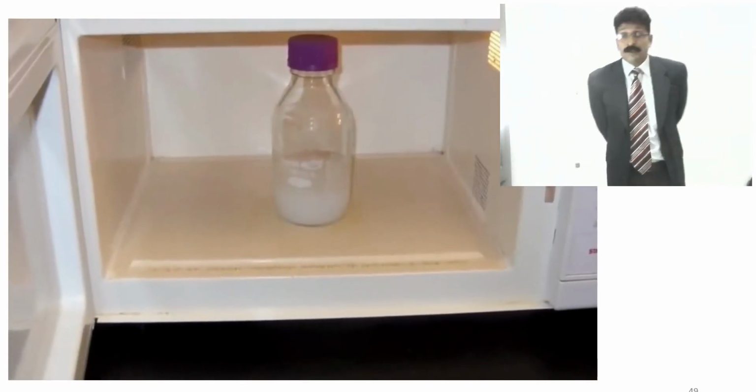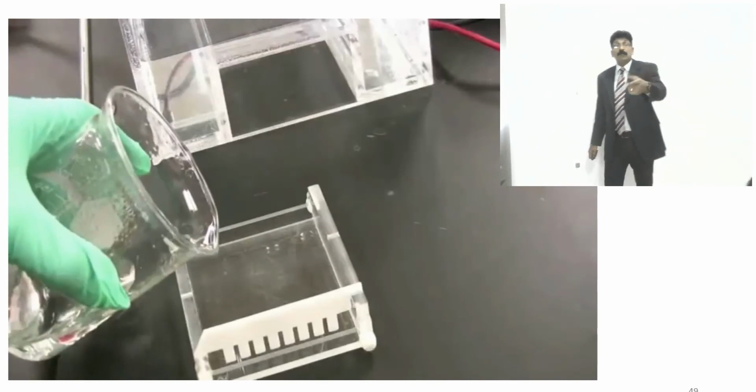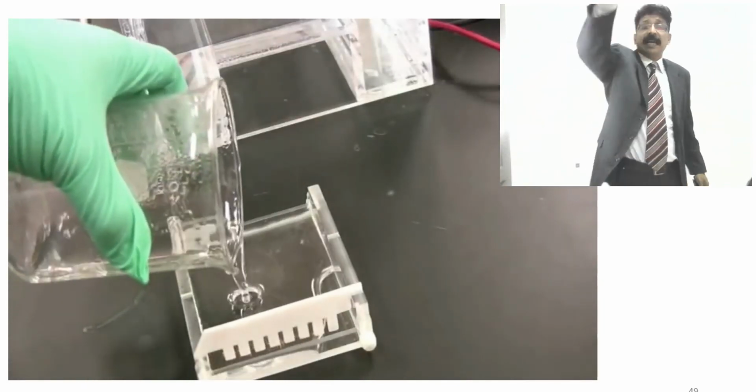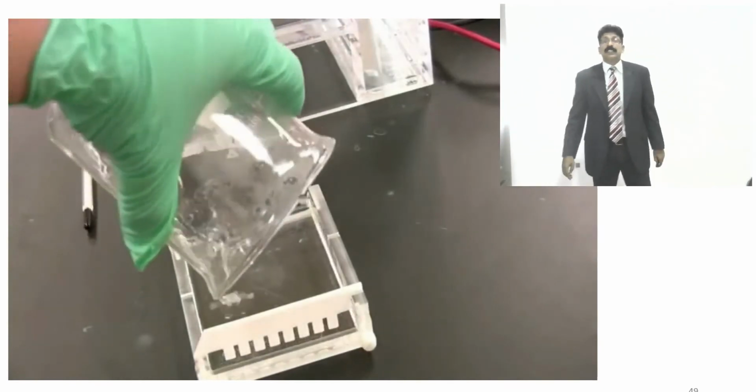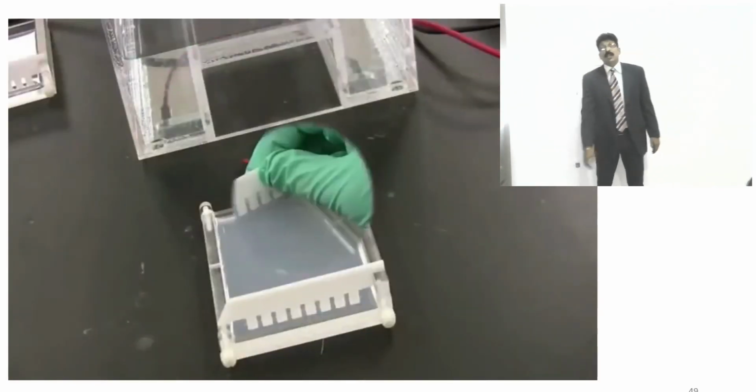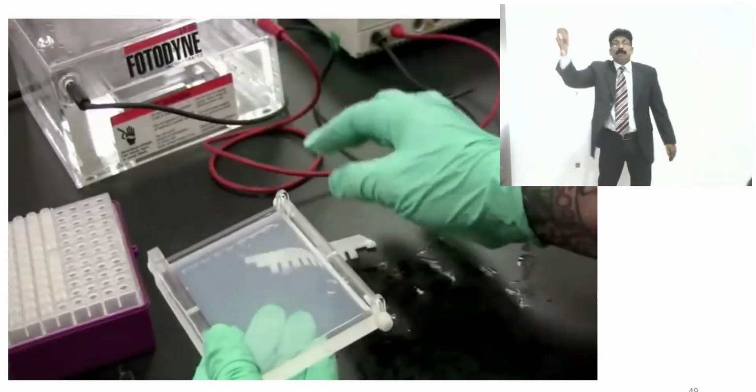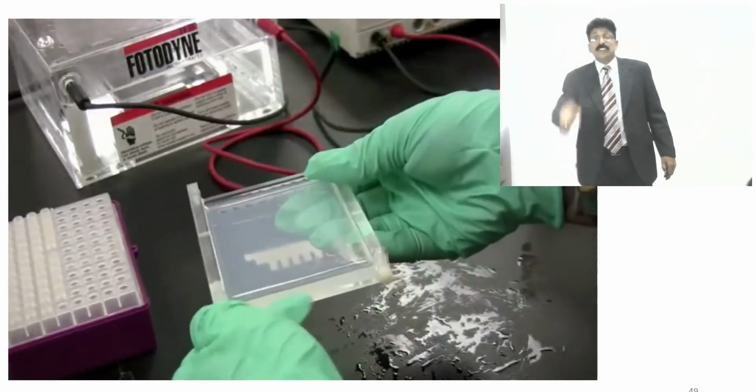And there will be a plate which contains a comb-like thing, that is a plastic, and the gel will be poured in a liquid state, and it is solidified. Now it is solidified. After solidifying, you take that plate, you will get all the wells. That is called the wells, where you have to keep the sample.